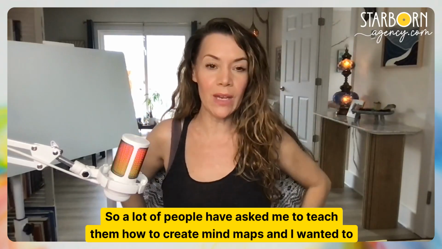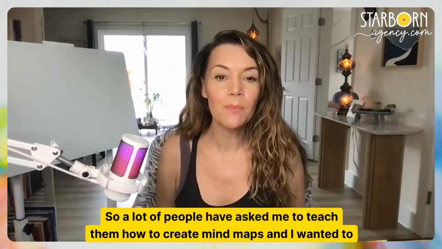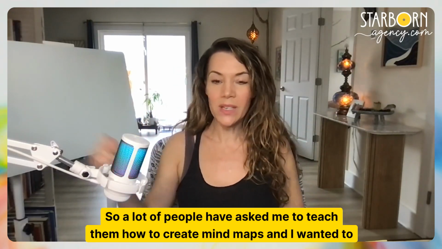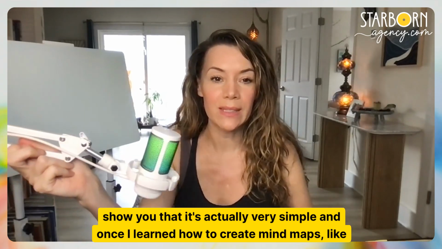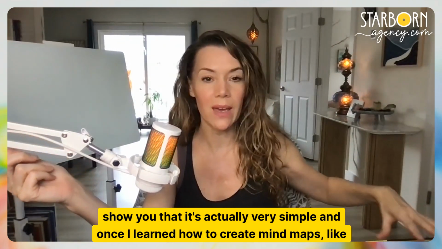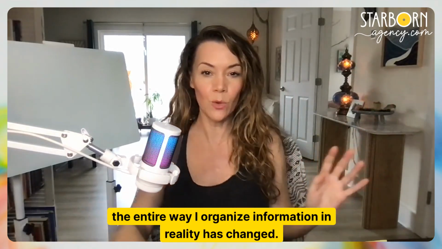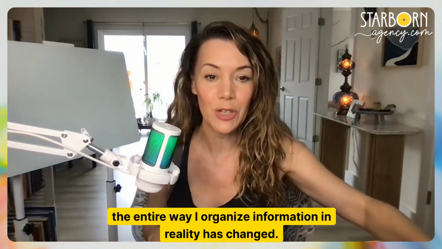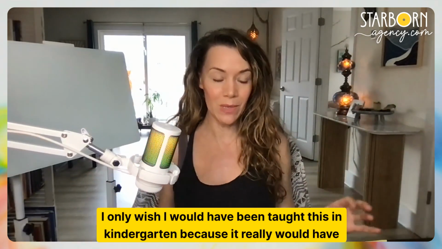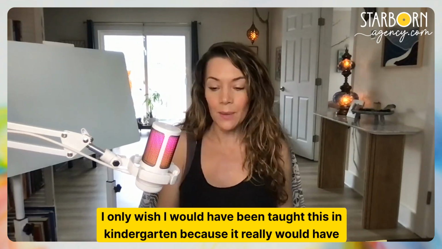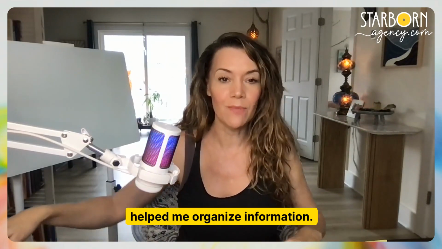So a lot of people have asked me to teach them how to create mind maps. And I wanted to show you that it's actually very simple. Once I learned how to create mind maps, the entire way I organize information in reality has changed. I only wish I would have been taught this in kindergarten because it really would have helped me organize information.